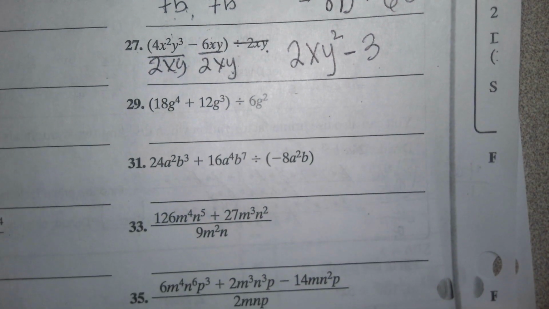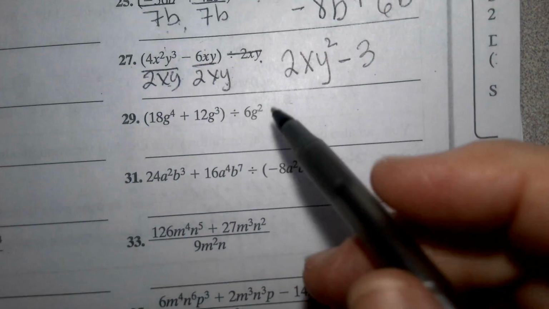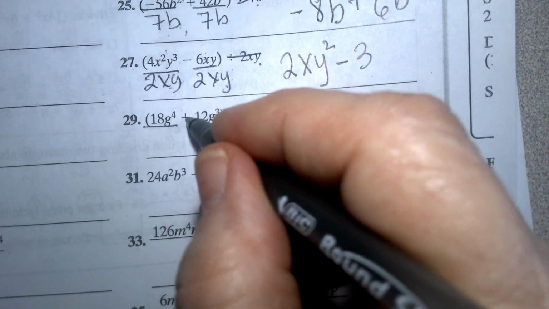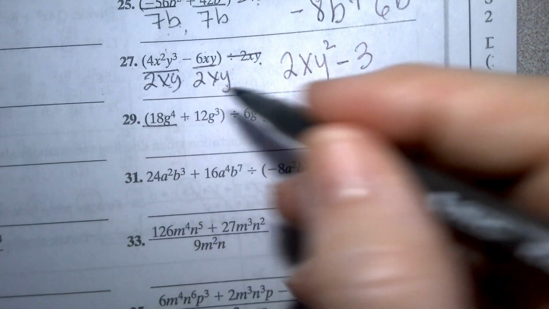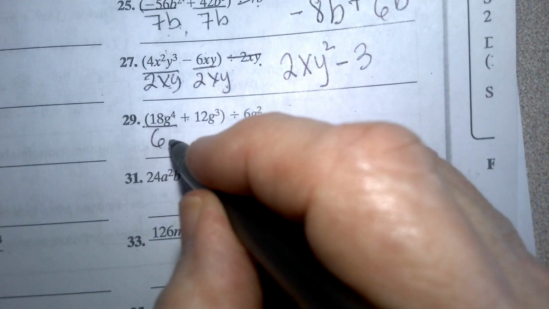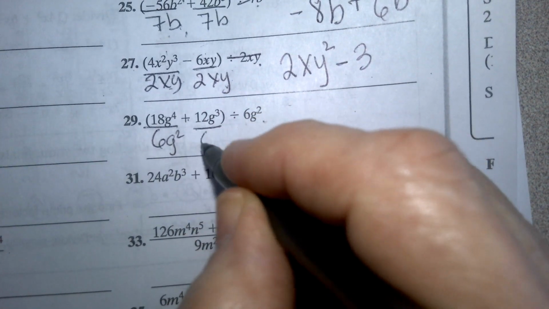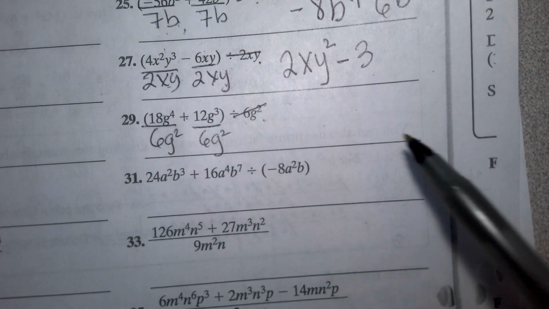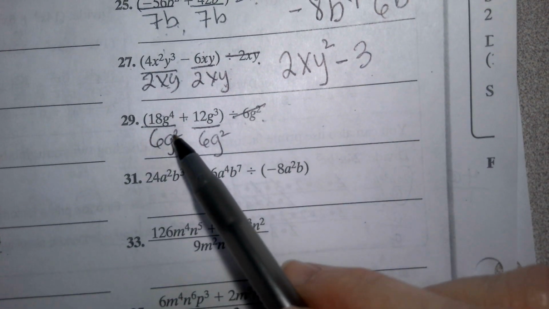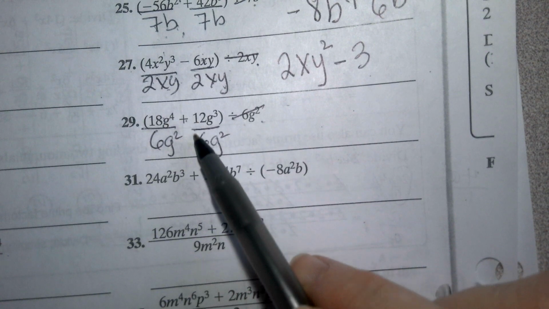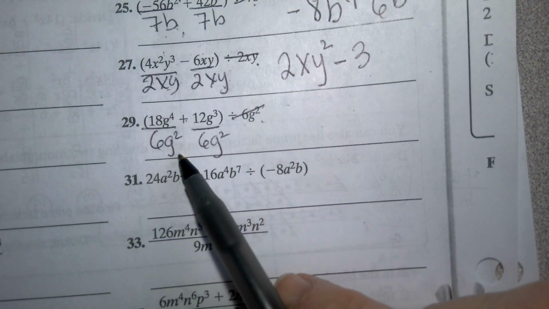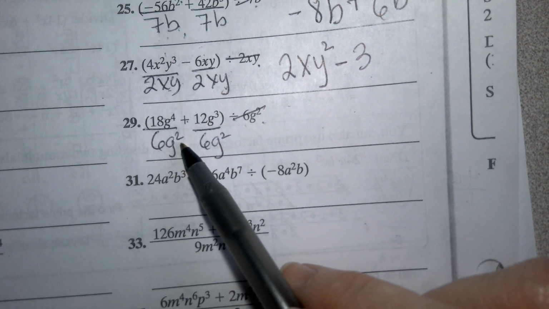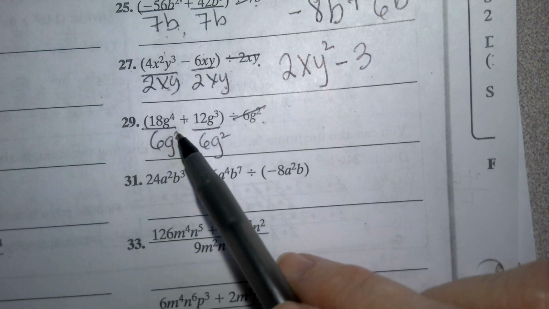And then we'll go to this one. We're dividing through by the 6g squared. So because there's a binomial, we put it under each of them. Anthony, do you have an idea what this term's going to be? Squared.